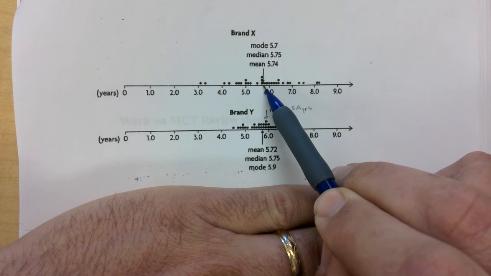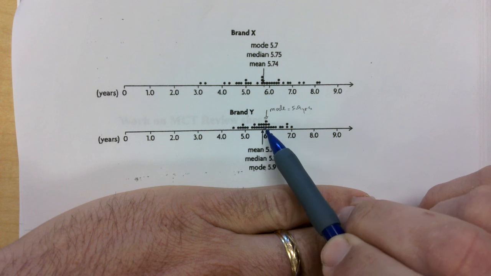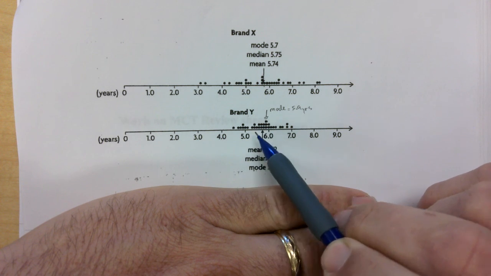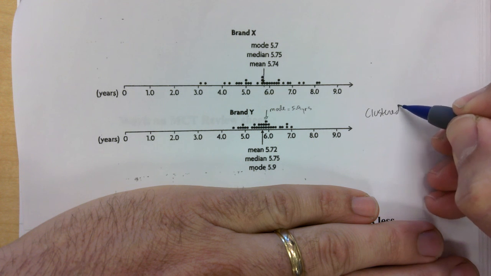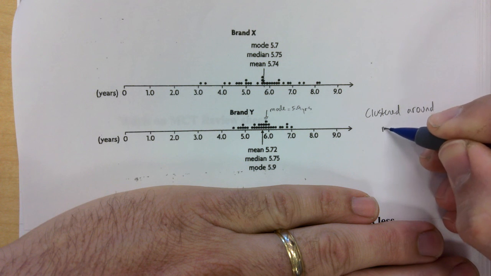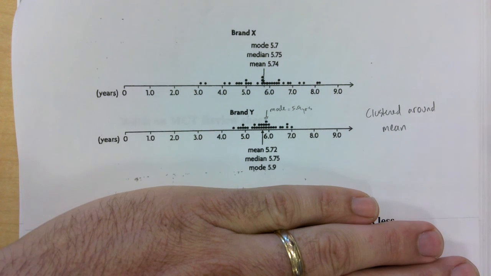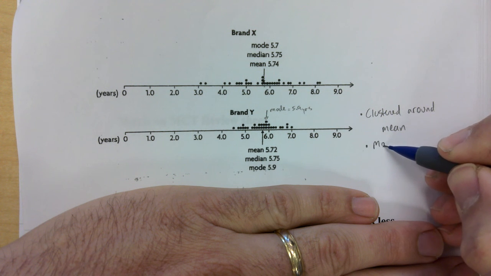Okay, this is your mean in this general location, and compare it to brand Y. You can see that it's clustered around the mean. Just making some observations, right? That means it is more consistent.